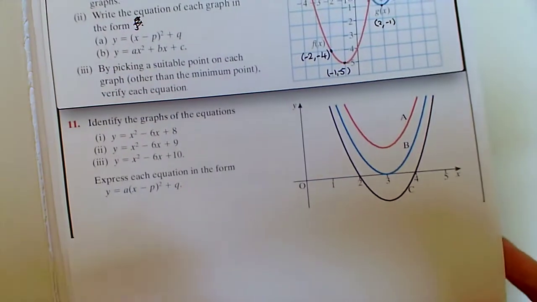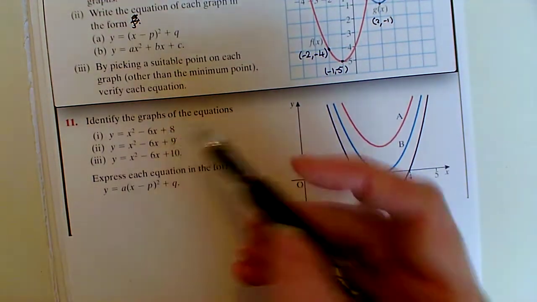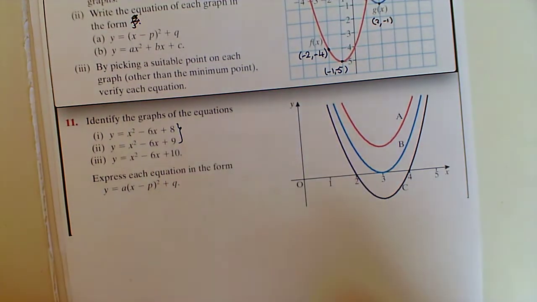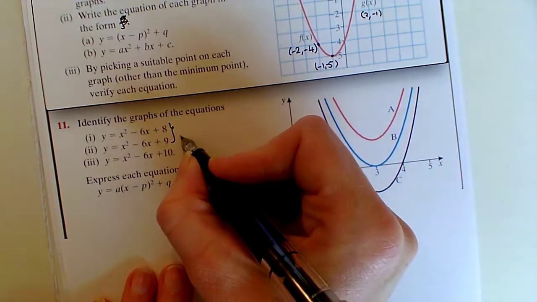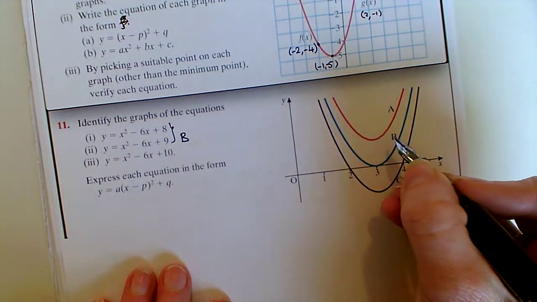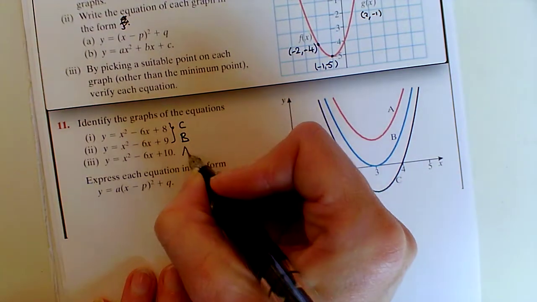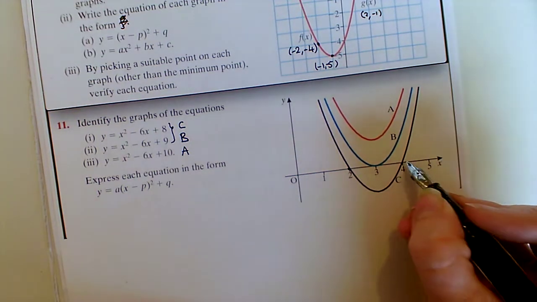Let's look at question 11 then. So question 11, we'd actually worked with some of these. We sketched these two last night. And so hopefully you'll have noticed that this was B, and this was C, and this was A. And one of the ways of identifying them, other than just sketching them, would be, of course, to find the roots.